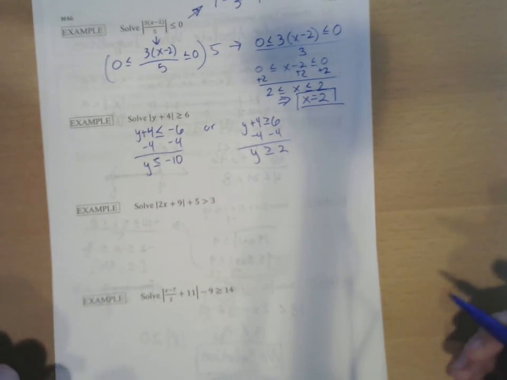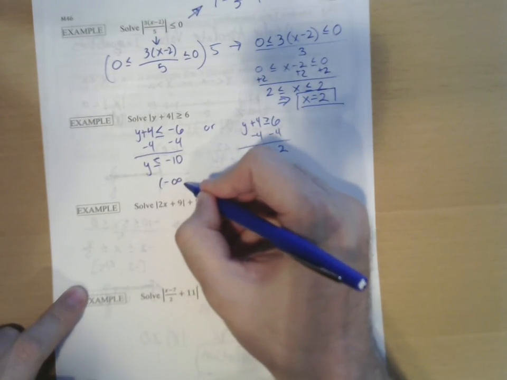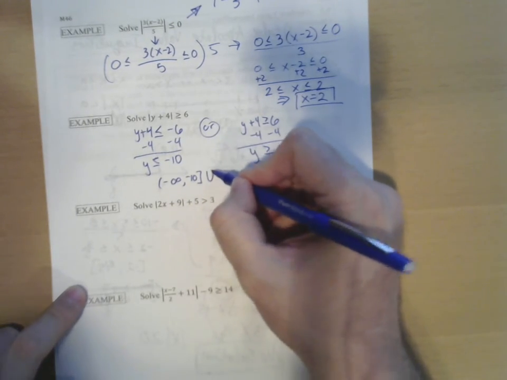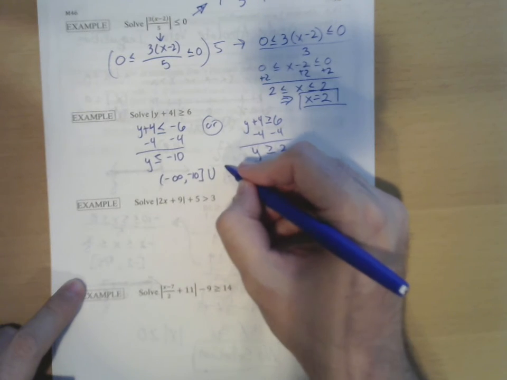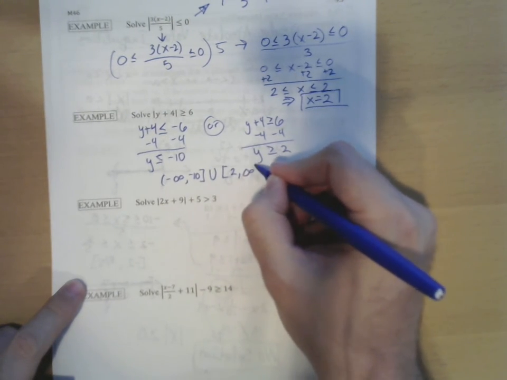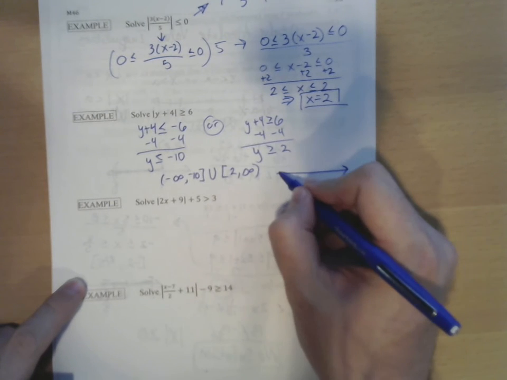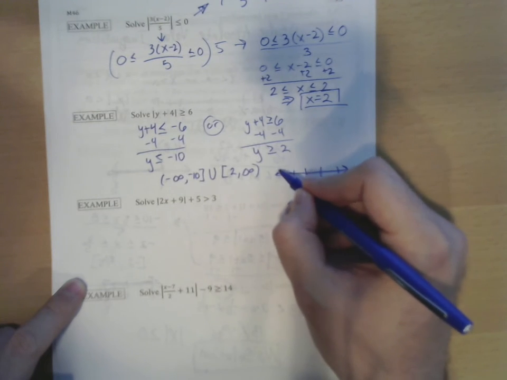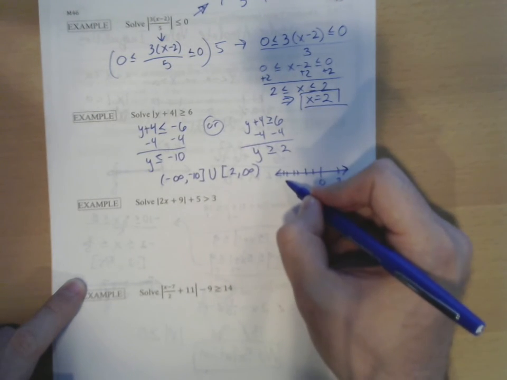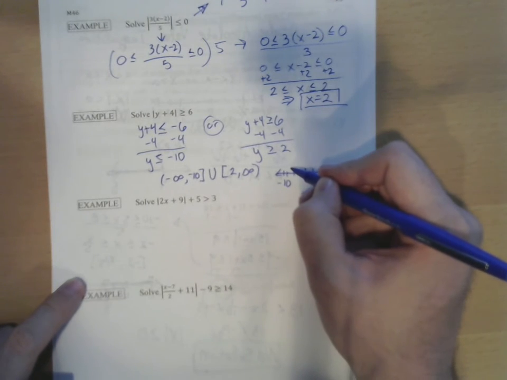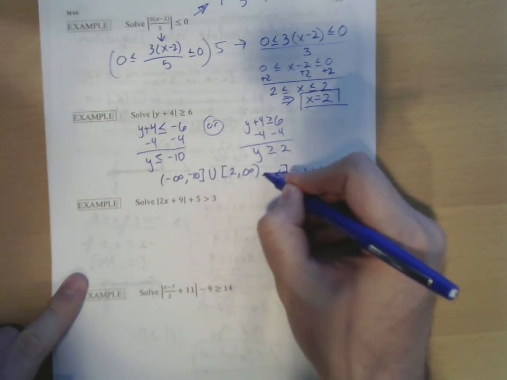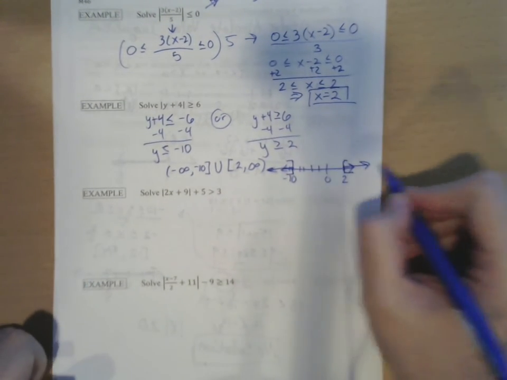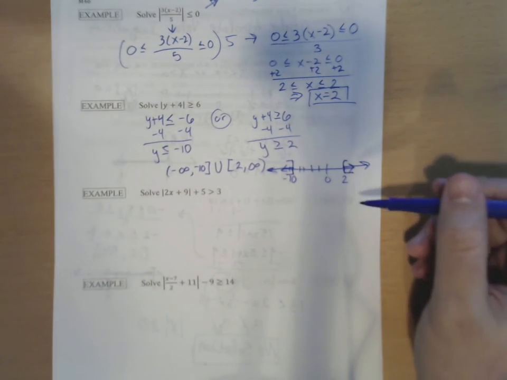So we have our two inequalities. This is negative infinity up to negative 10 with a bracket. It's an or, so that translates to union. And this is with a bracket 2 up to infinity. And our graph, if our 0 is here and 2 is here, we'll say negative 10 is right there. This gets a bracket here and goes to the left. And this gets a bracket here and goes to the right. So that's our graphical solution.